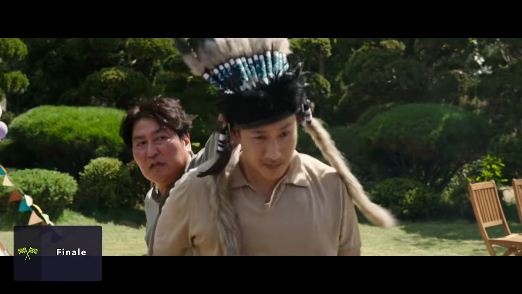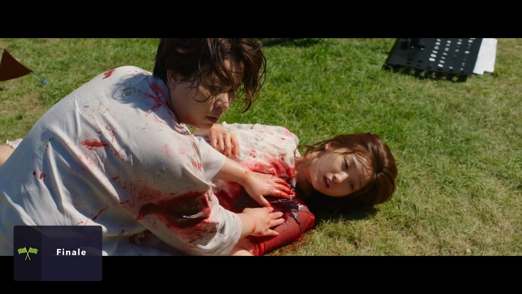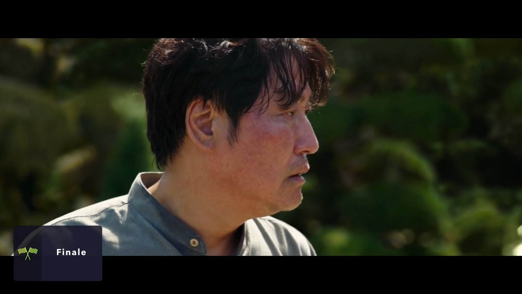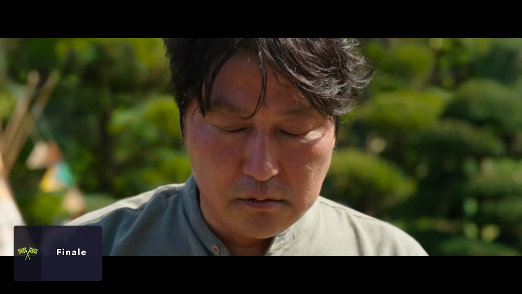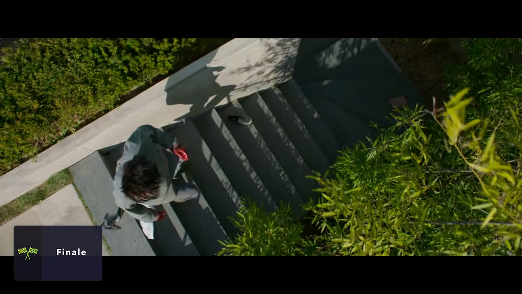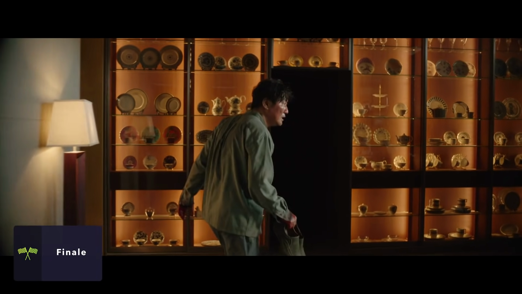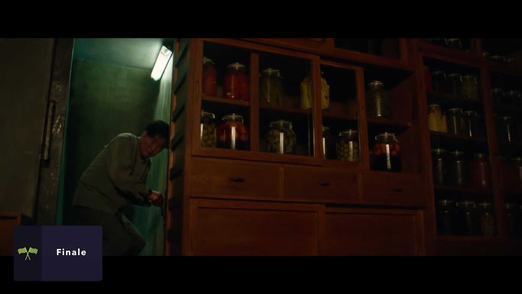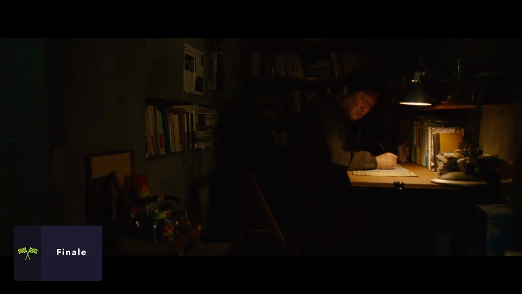Gi-taek commits his own murder. Gi-taek ends up trapped in the basement.